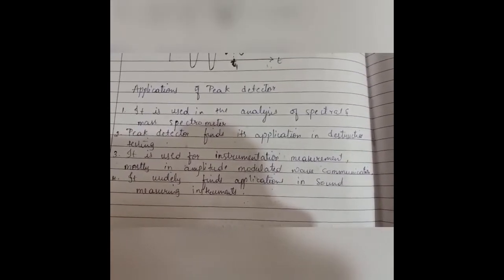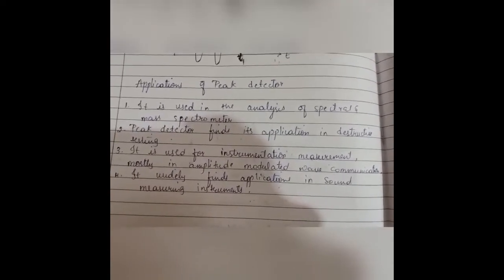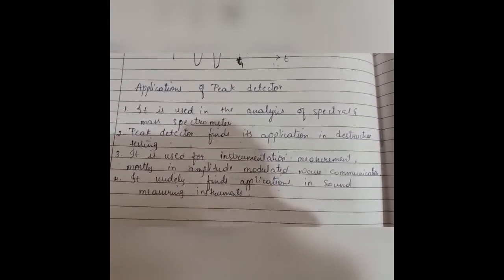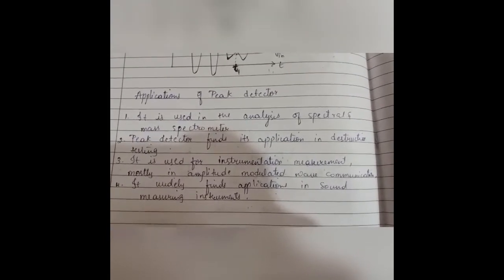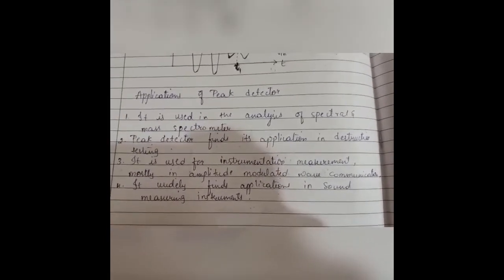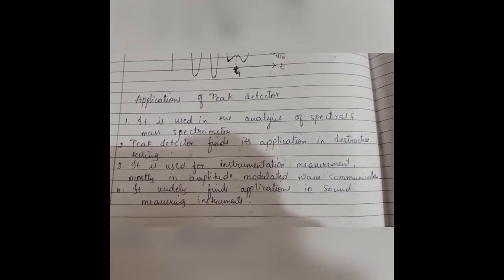Applications of peak detectors are as follows. It is used in the analysis of spectral and mass spectrometer. Peak detector finds its application in destructive testing. It is used for instrumentation measurement, mostly in amplitude modulated wave communication. It also widely finds application in sound measuring instruments.